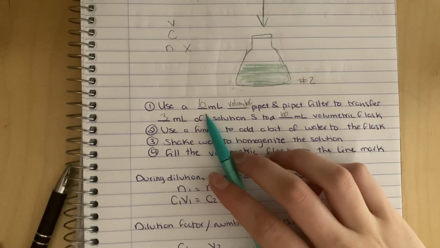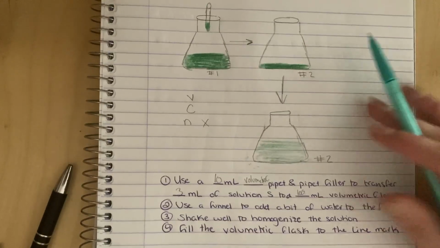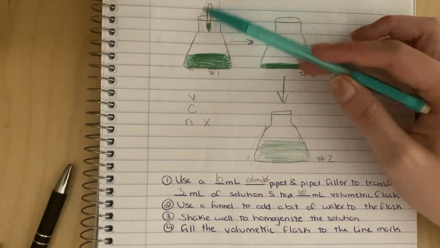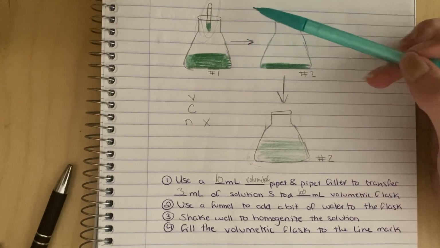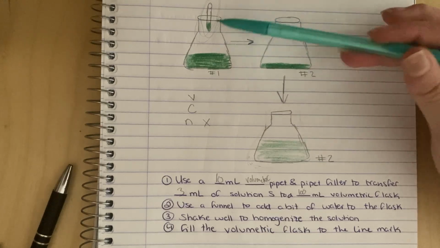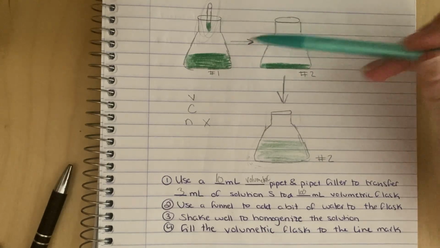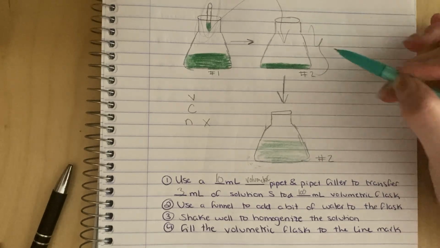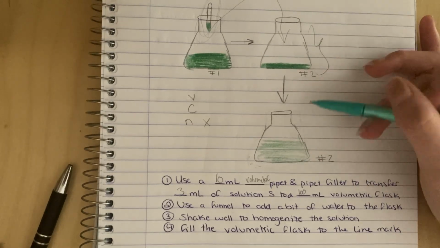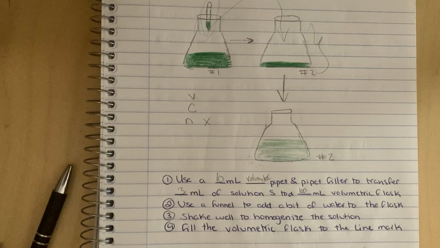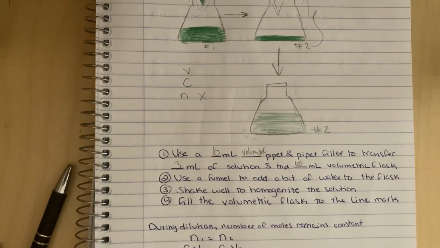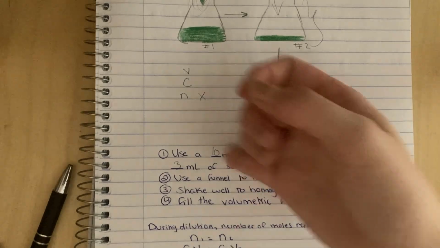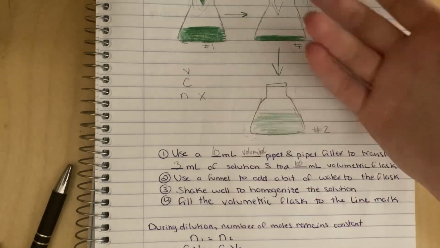So, as you can see up here, let's call this a 10 milliliter volumetric pipette. You use it to transfer 3 milliliters to a 100 milliliter volumetric flask. So this volumetric flask, in this case, is 100 milliliters, and we have 3 milliliters of solution S in it. Then we use a funnel to add a little bit of water to the flask. Then we shake it well to homogenize the solution.